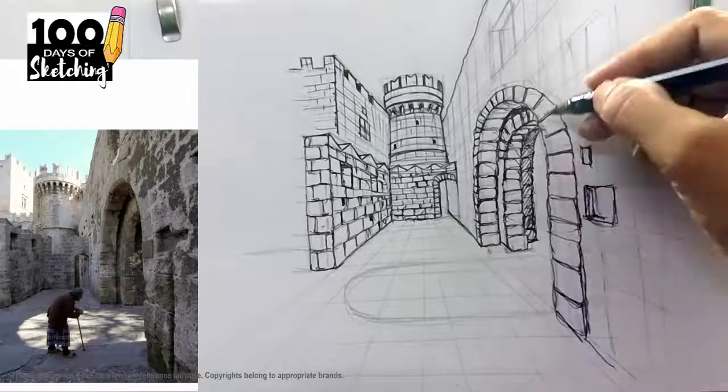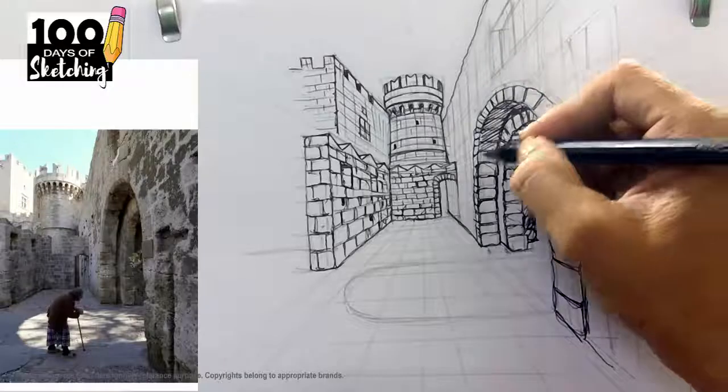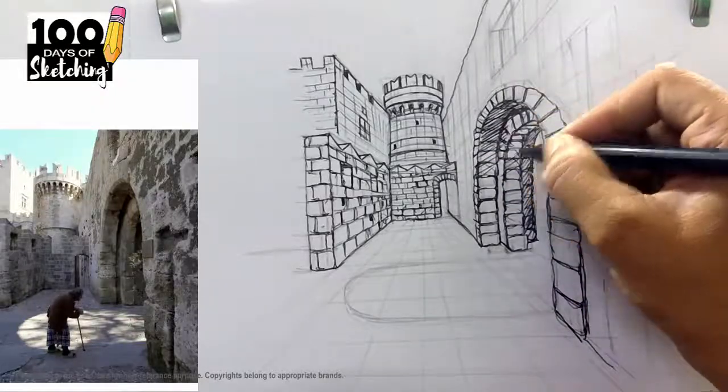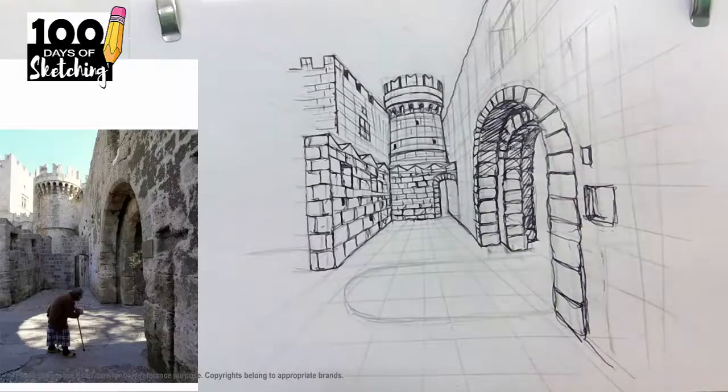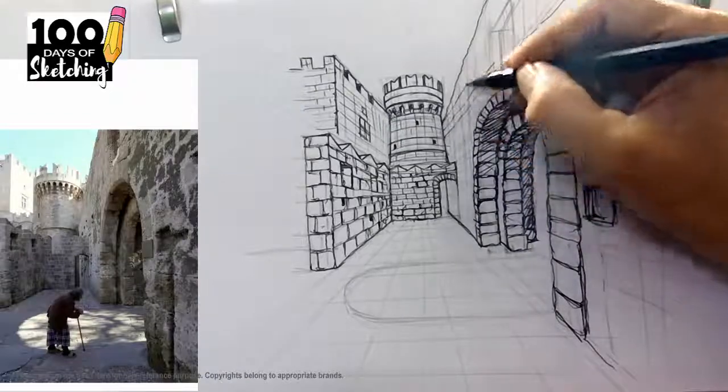Adding a little shadow gets a little more depth into that. There's very nice light and shadow on this specifically. We'll come to that part. I'll just finish the lines.